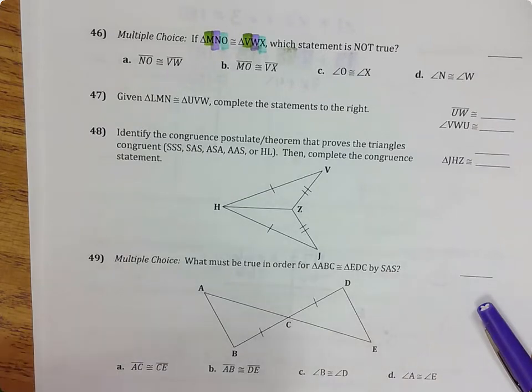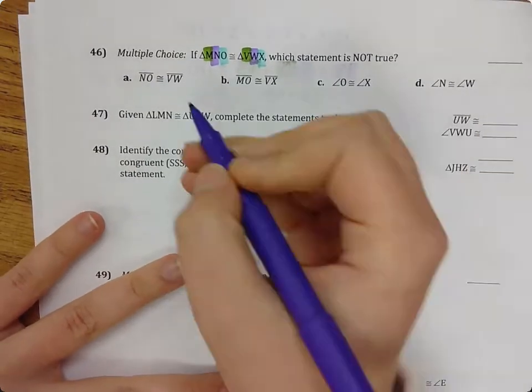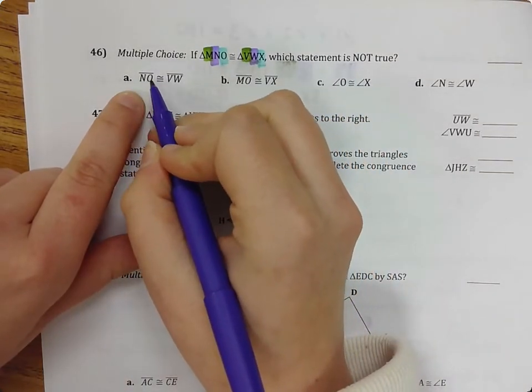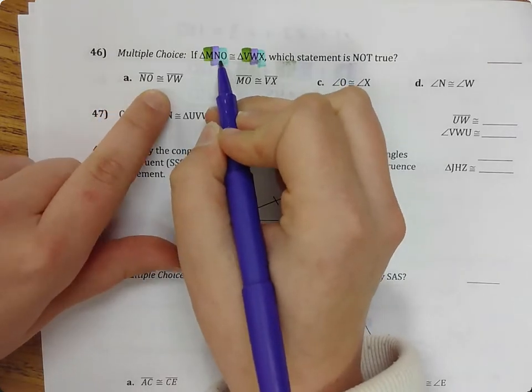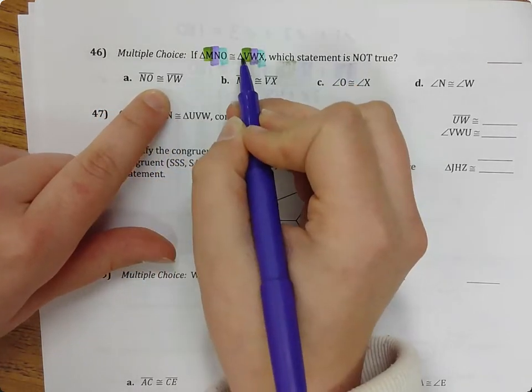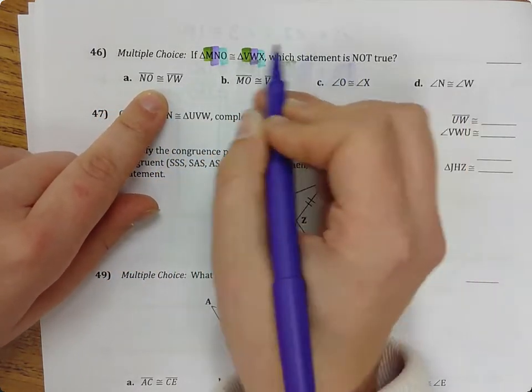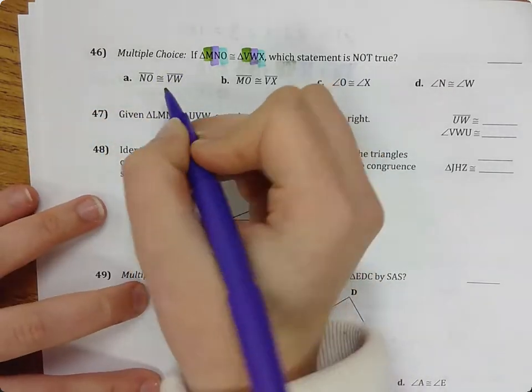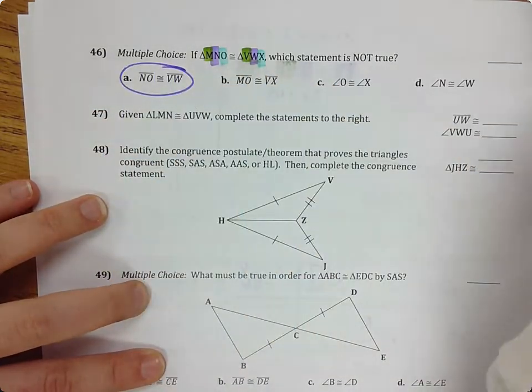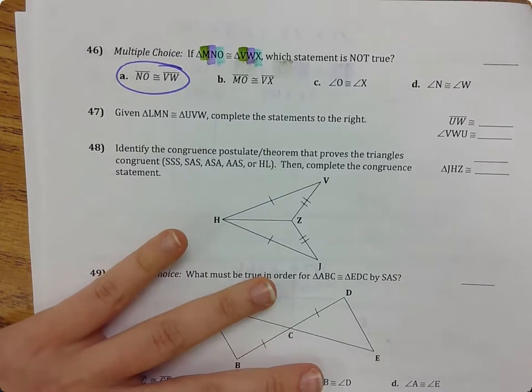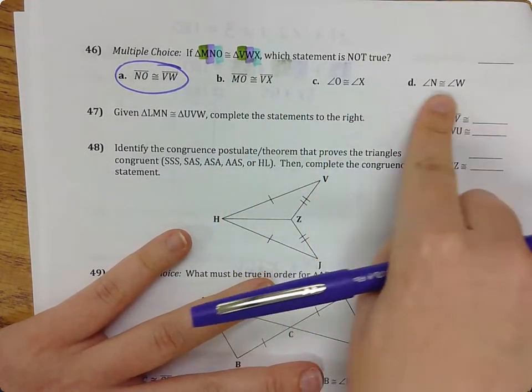So it says pick the statement which is not true. So let's take a look. NO is purple blue. VW is green purple. Right off the bat, that is not the same order, not the same colors. So I'm thinking that one might be wrong, but we got to check these other ones too.